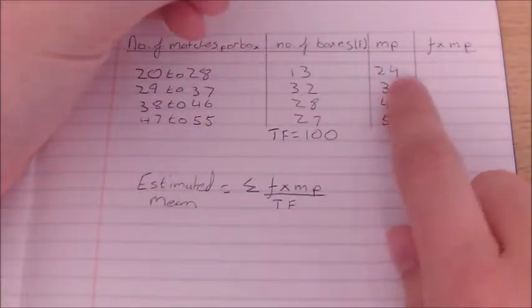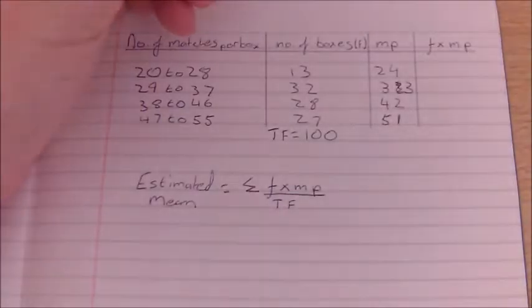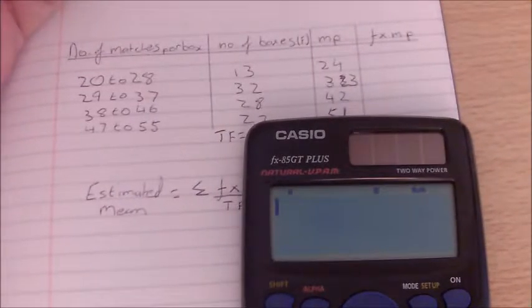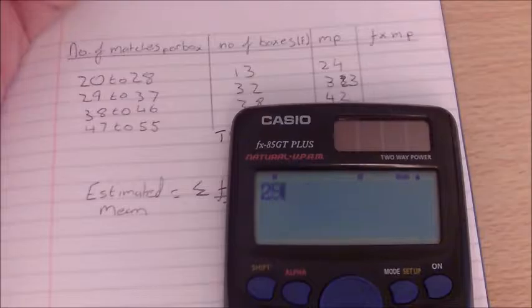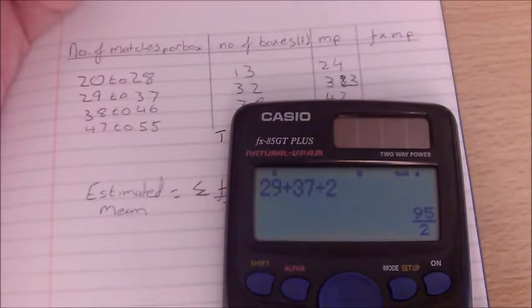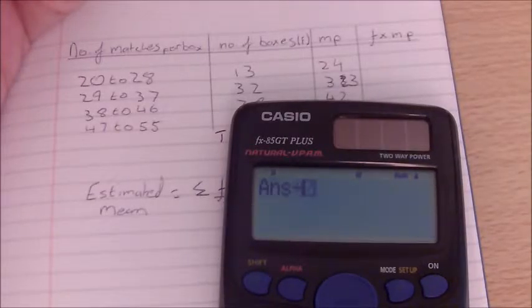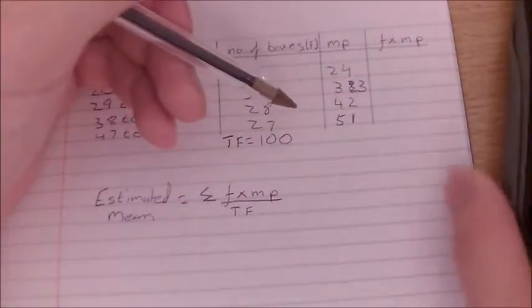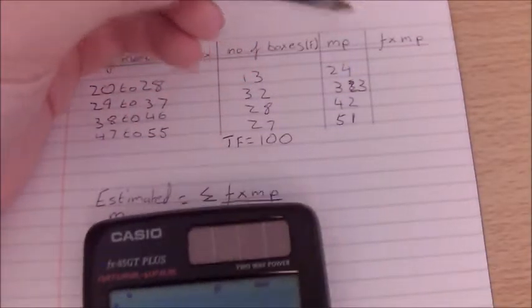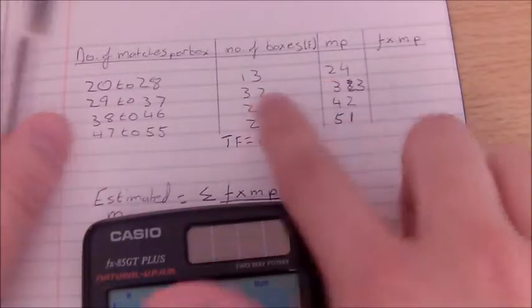So I've worked out the midpoint of each one. To work it out, we did 20 plus 28, and then we halved it. I got 24. 29 plus 37, halved it. That gave us 33. And that gave us the midpoints. Now to work out frequency times the midpoint, we just times these two together.